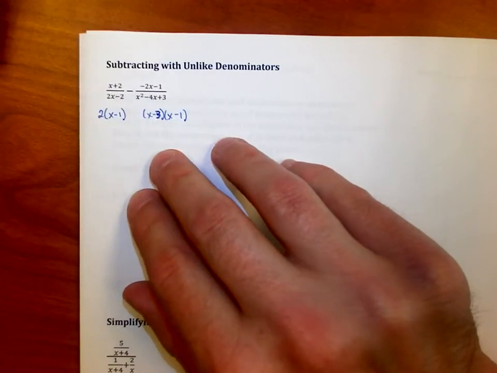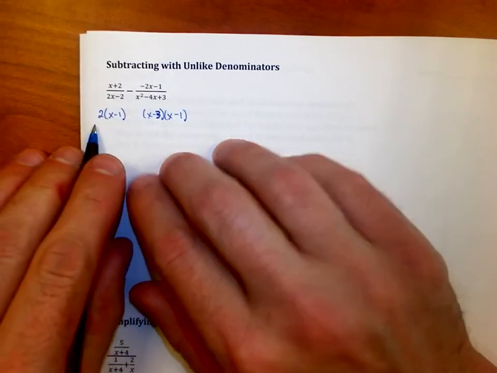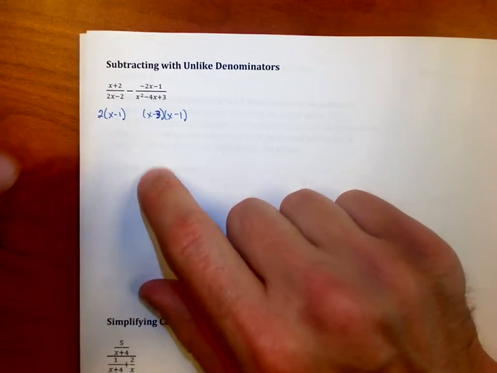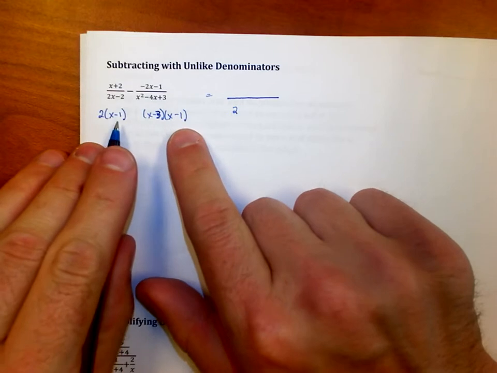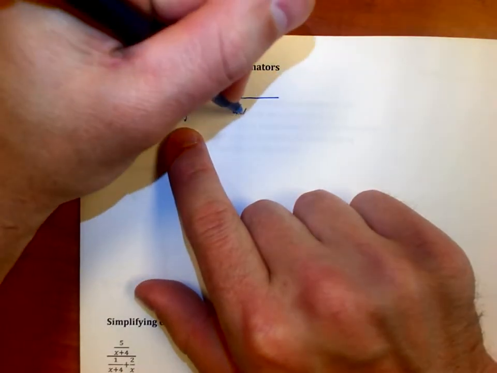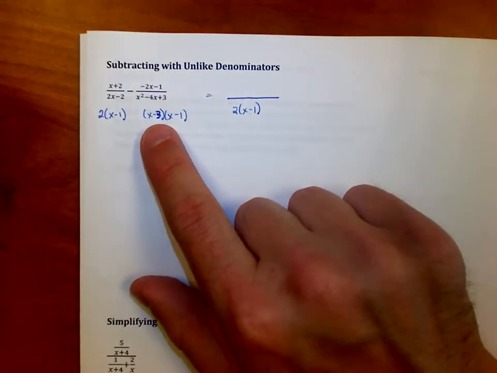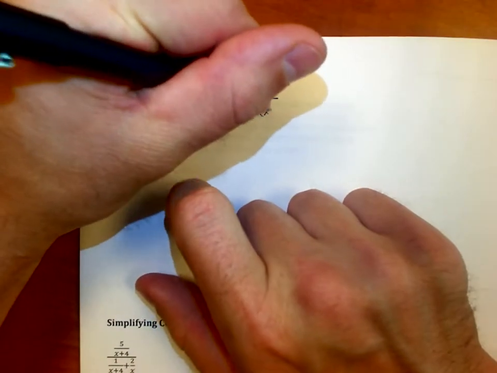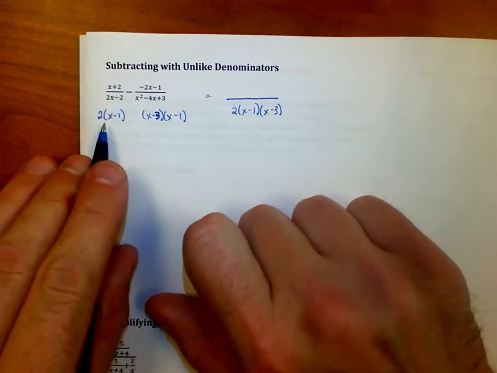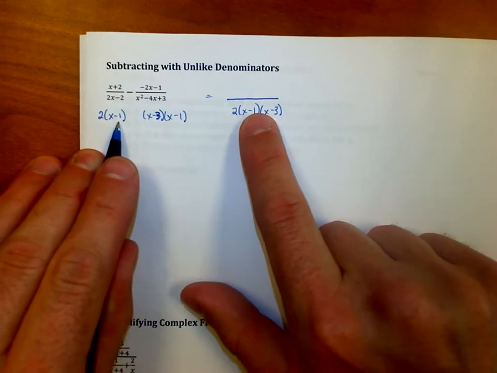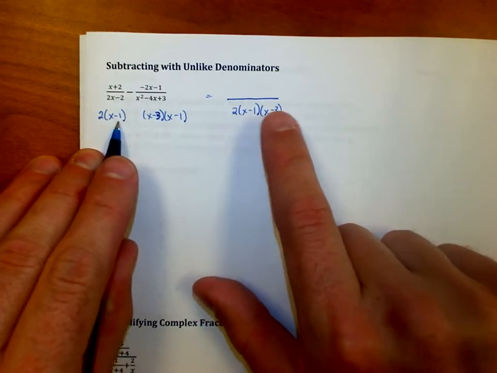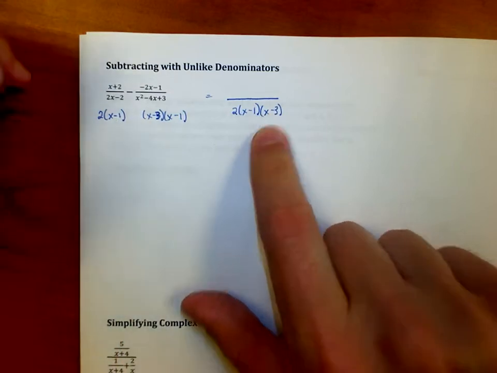In order to have a common denominator, it looks like the smallest number that they go into is a 2. I have an x minus 1 in both of them, so I need to make sure to include that. And then I have the x minus 3. And I can go, okay, will this go into that? Will 2 go into this? Yes. Will x minus 1 go into that? Certainly. It looks like I need to multiply the left fraction by the x minus 3 though, right?